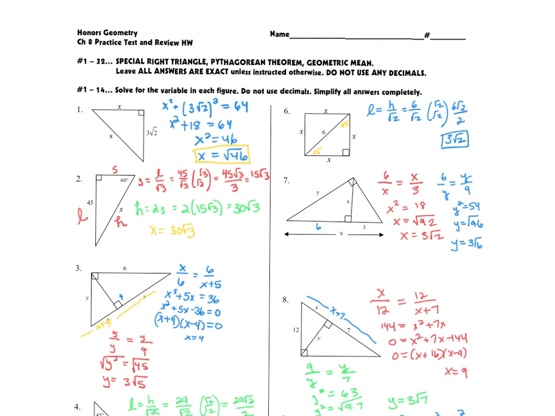In number 2, you could see that we have a 30, 60, 90. We are given the long side and we are looking for the hypotenuse. So I'm going to find the short side by taking the long side divided by the square root of 3, and that'll give me 15 radical 3. And then I'm looking for the hypotenuse, which was the x in our problem. So I'm going to have to take 2 times the short side, and then that is going to give me 30 square root of 3 for the hypotenuse.